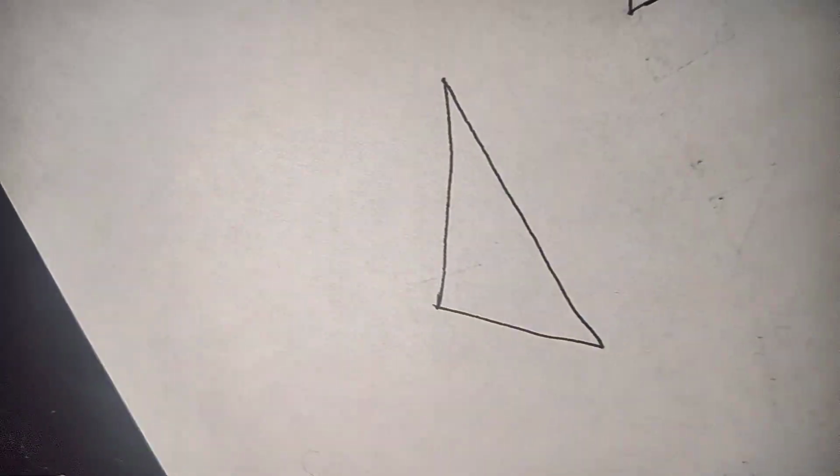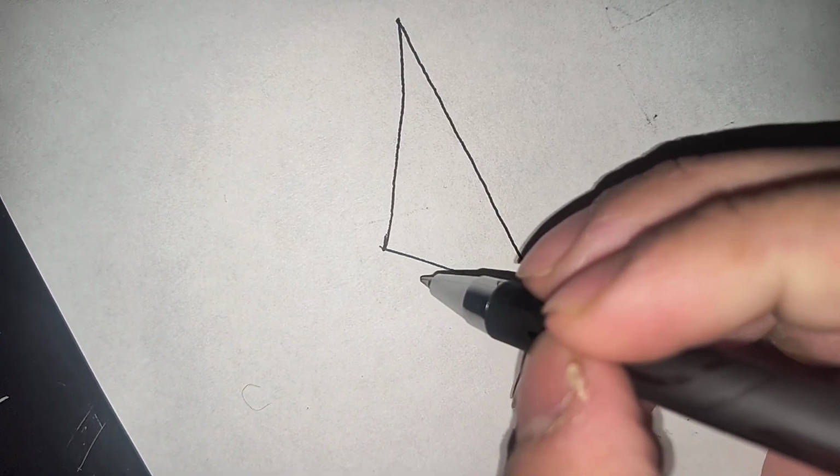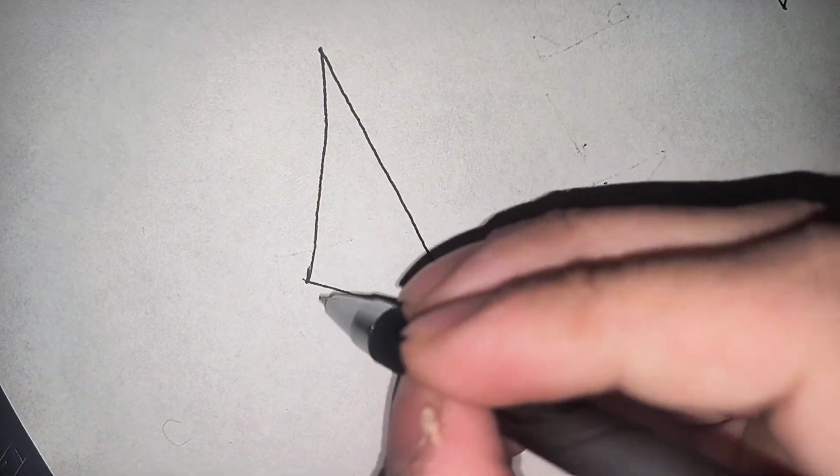Is that a right angle here? Let's see. These two are not perpendicular. These two are not perpendicular. And these two are not perpendicular either. Let me try to see if these two are perpendicular. Oh, nope, that's not perpendicular. So none of these have a right angle. This triangle does not have a right angle.